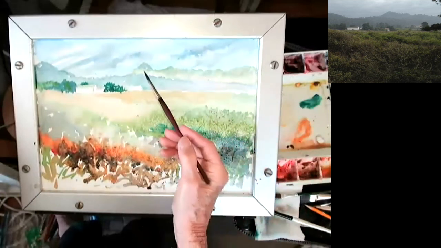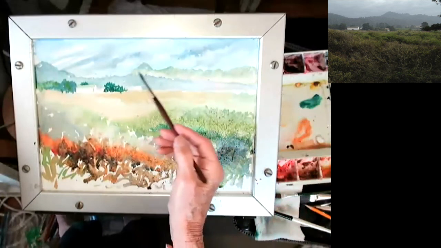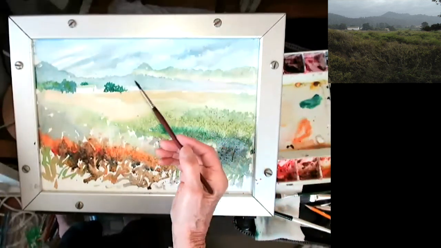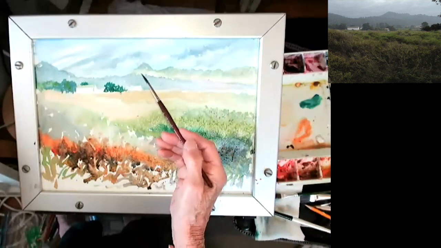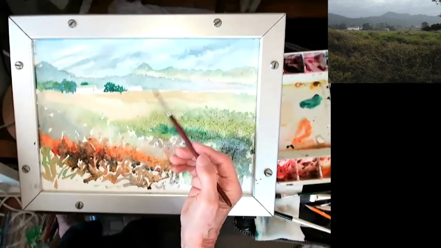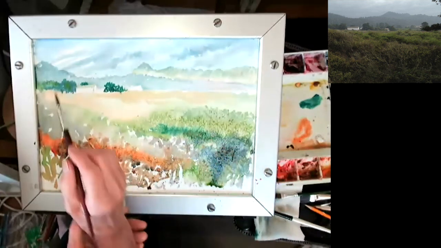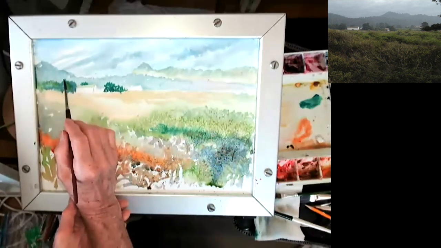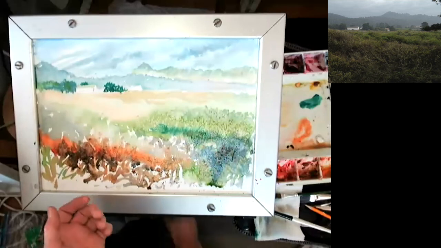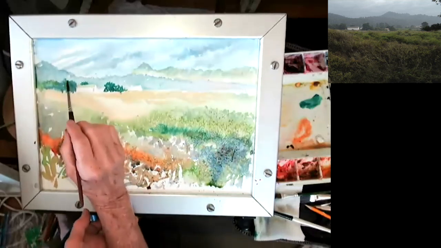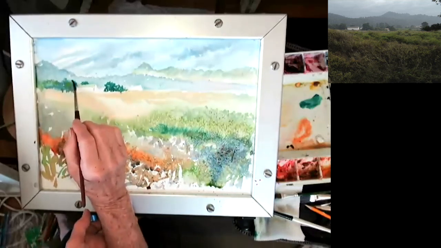I think this is a little too warm. These mountains in the background, I'll probably tone those down with more of a blue or a muted tone. And then I think I need to soften some of the edges of some of these trees right here too, because these are in the distance. So while it's still damp, then I'll lift out a little bit.